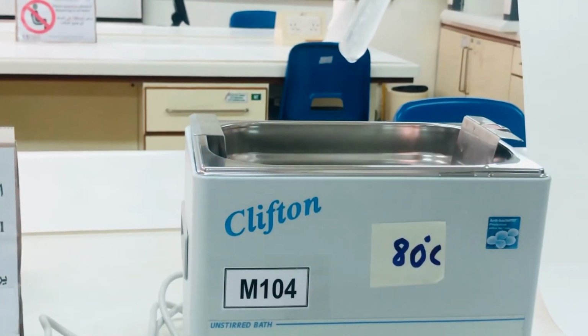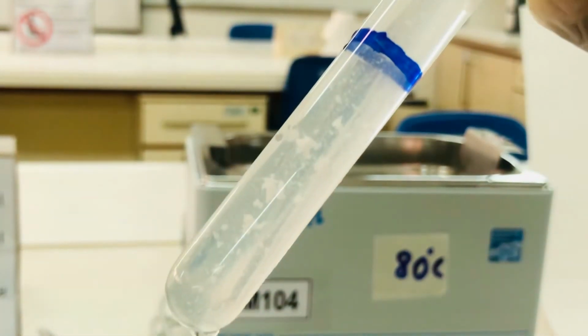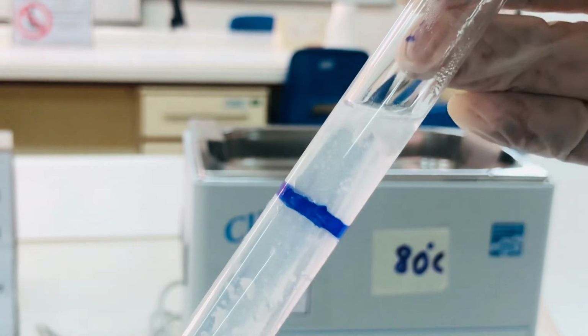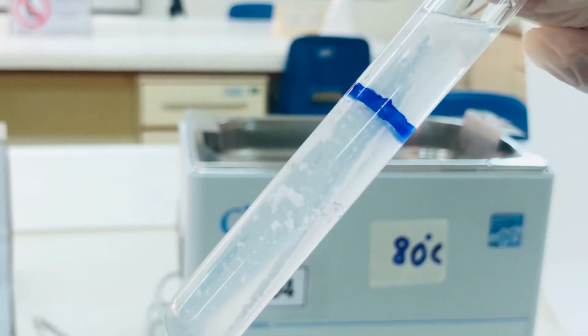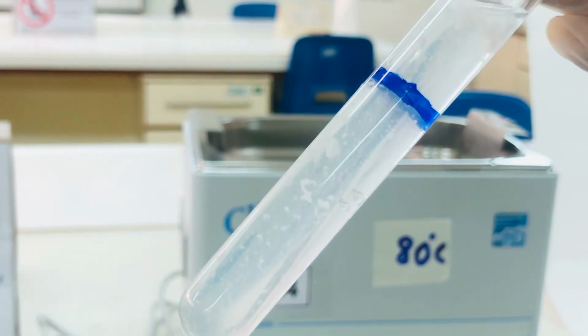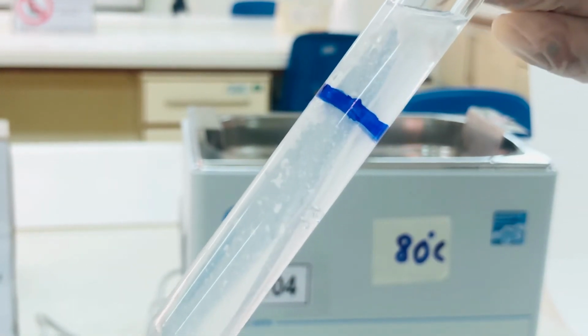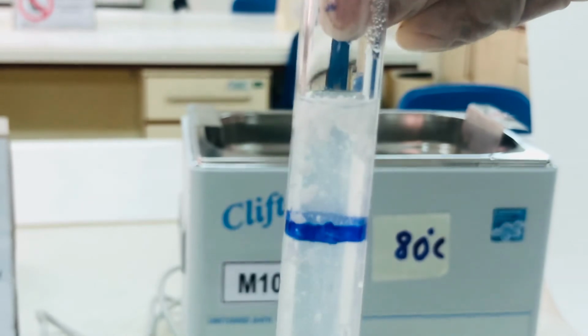The curdling of milk has taken place, you can see, in 80 degree, and we have recorded the time. Likewise, we are going to record for all the samples.